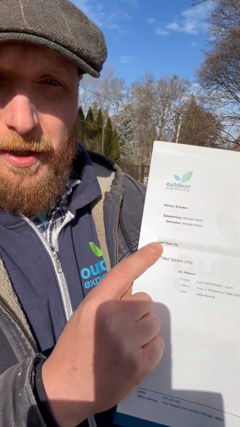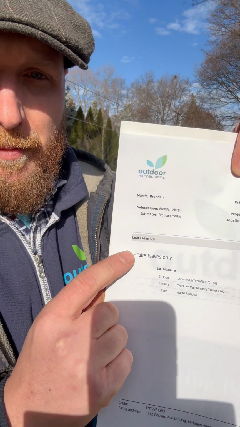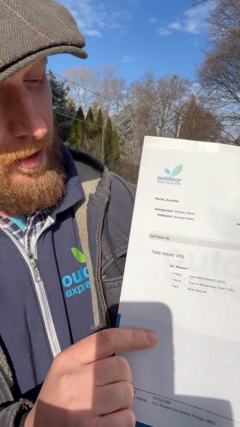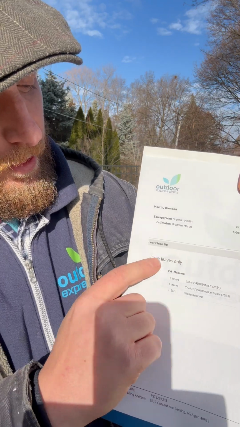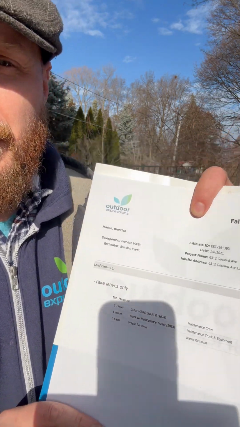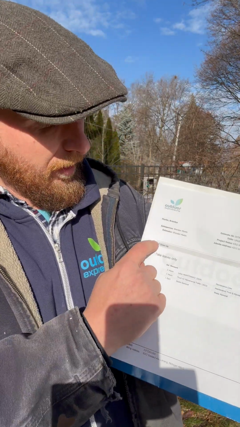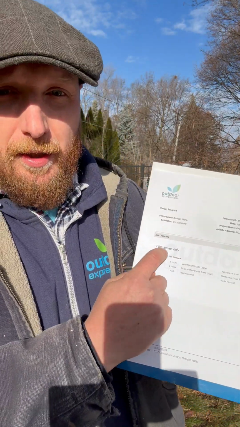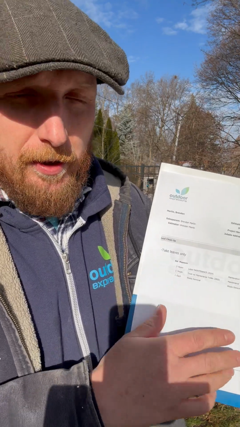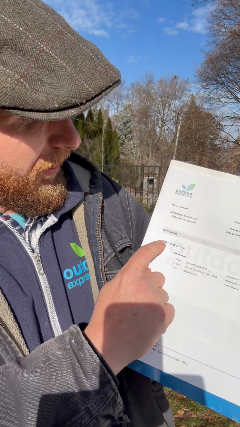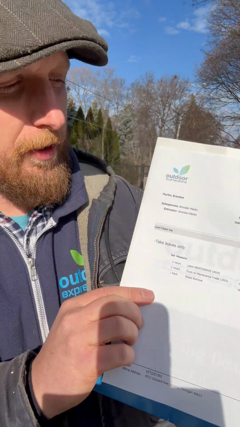All right, so the next thing we're going to look at is the title here and any of the job notes. So this says leaf cleanup, and in the notes it says take leaves only. If it was, again, full fall cleanup, it would say fall cleanup, cut down perennials, trim shrubs, take all leaves and debris. But we can tell right here, it just says take leaves only.